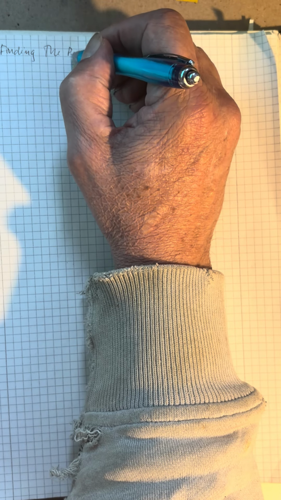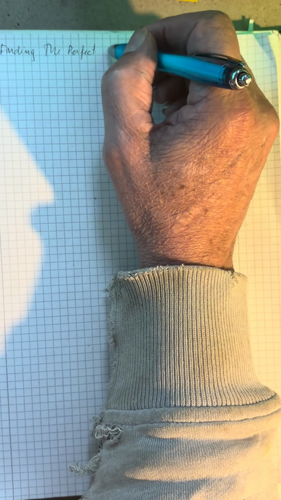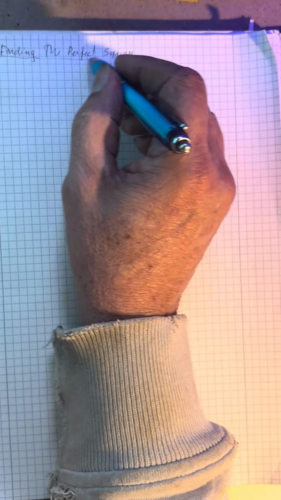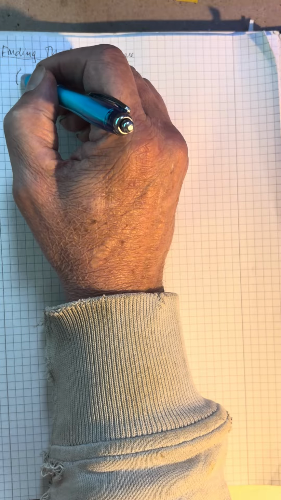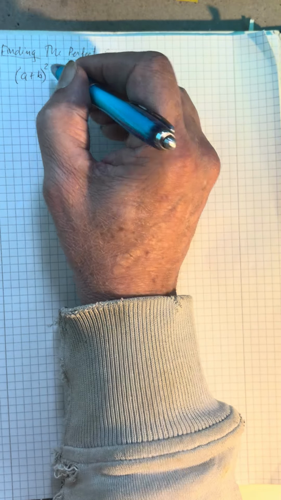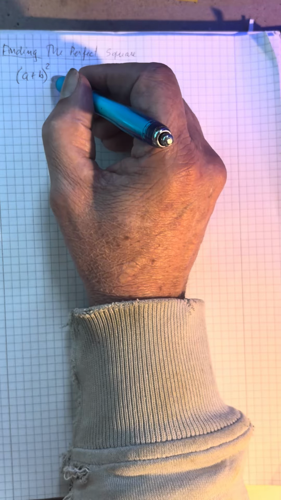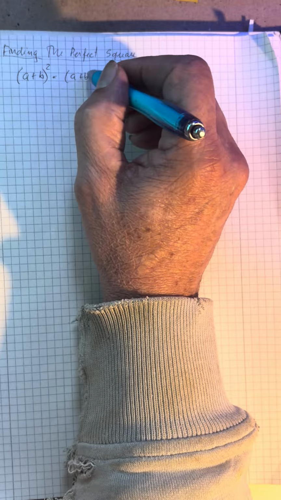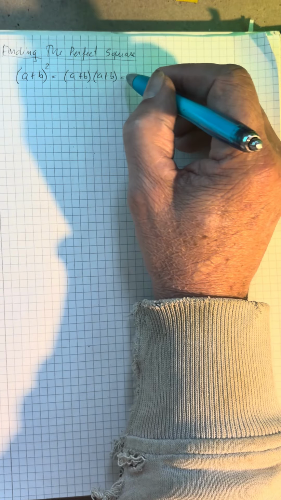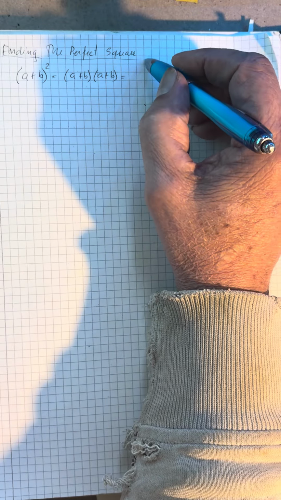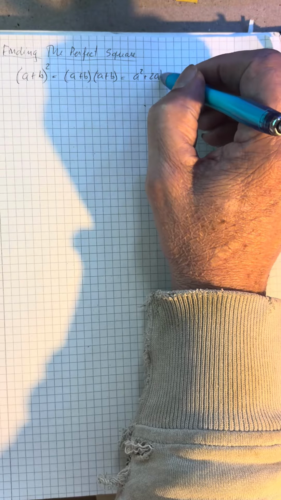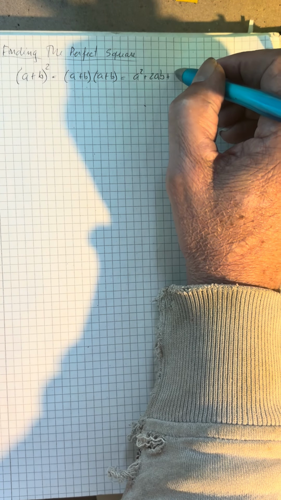Finding the perfect square only means one thing: that we want to get the trinomial to look like this. It's called a perfect square because this is equal to (a plus b) times (a plus b), and it's also equal to a squared plus 2ab plus b squared.